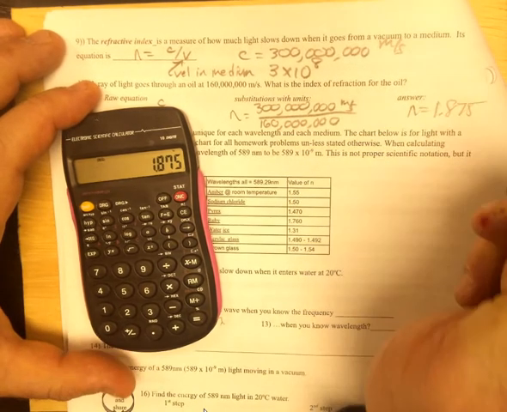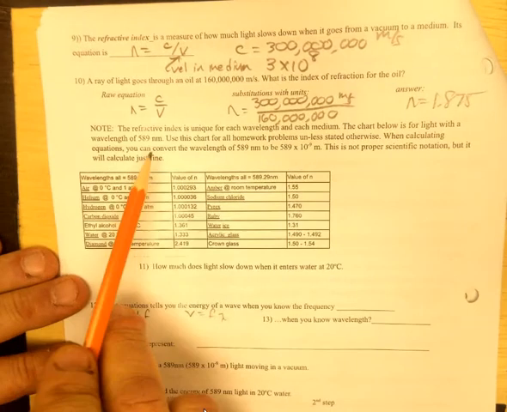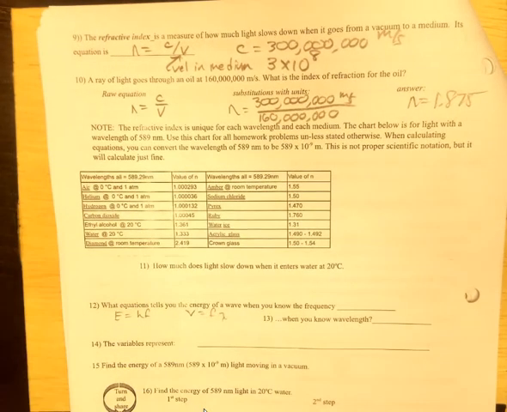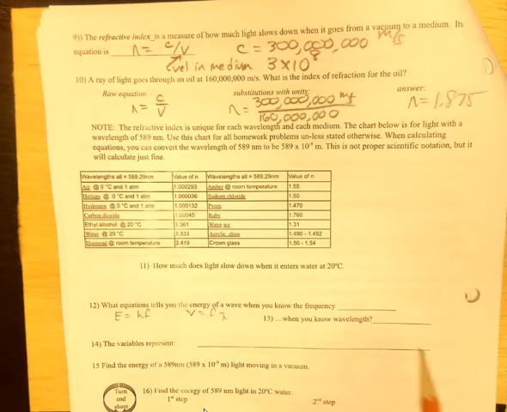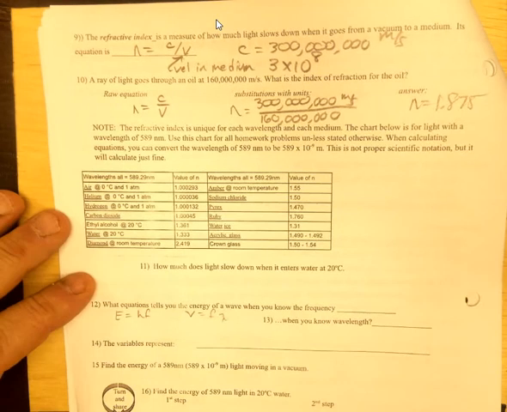1.875. Note, the refractive index is unique for each wavelength and each medium. The chart below is for light with a wavelength of 589 nanometers. Use this chart for all your homework problems, unless stated otherwise. When calculating equations, you can convert the wavelength of 589 nanometers to be 589 times 10 to the negative 9th meters. This is not proper scientific notation, but it will calculate just fine.